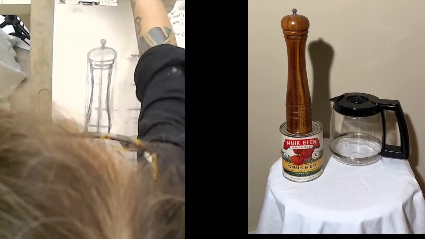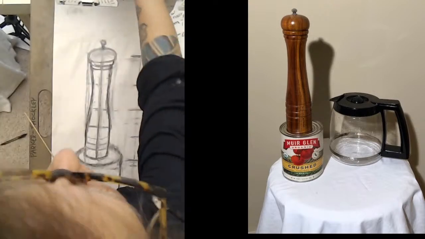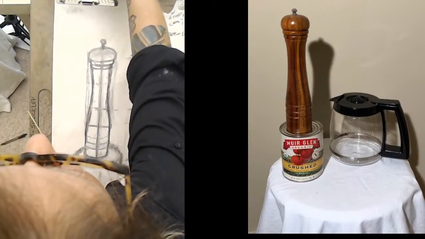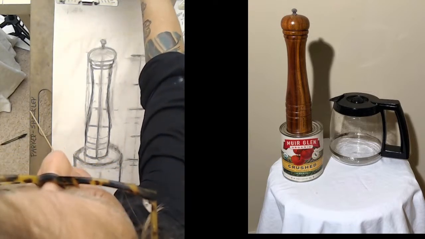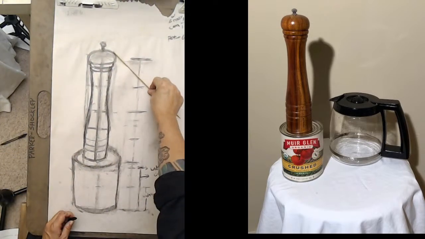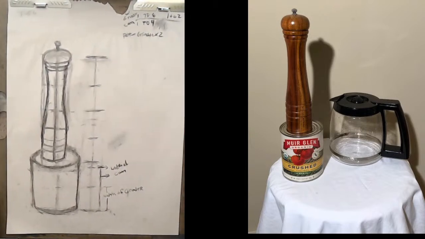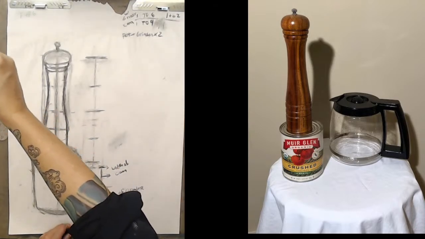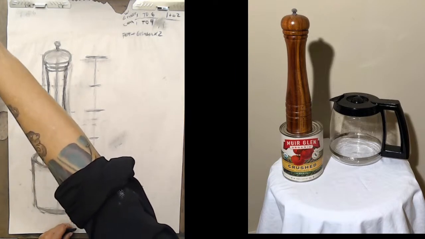So the first one I'm going to do is from here to here. I'm going to hold my stick straight up and down, and then I'm going to move the top of my stick counterclockwise until it hits just here and here. And then I'm going to take that angle and transfer it to my paper. All right, let me get this. Okay, so I'm turning my stick counterclockwise, lining it up.